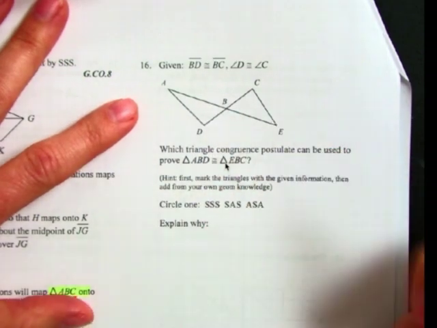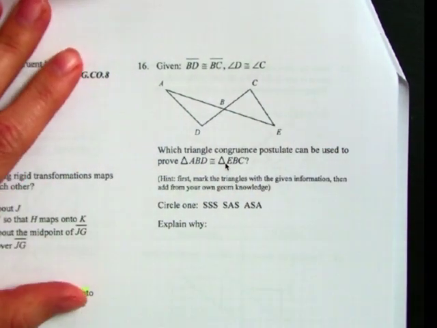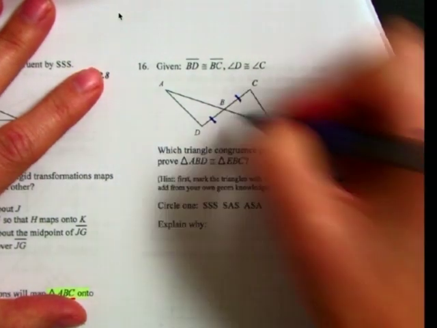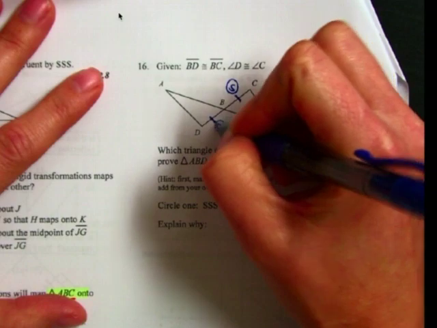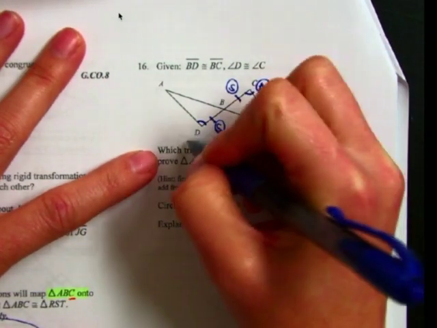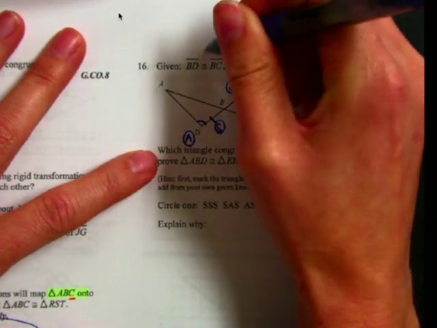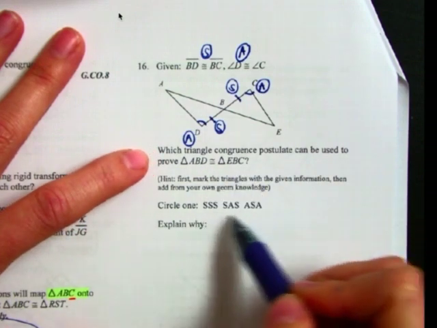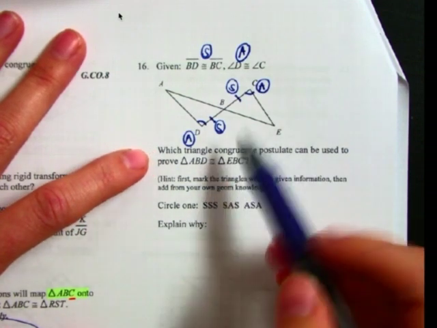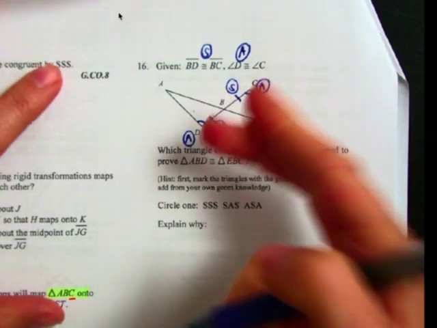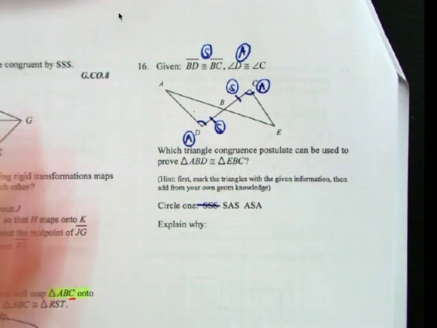And number 16, we're given information with the blank triangles. As always, we're going to go in and mark up our triangles. So BD is congruent to BC, so we have a pair of congruent sides. Then angle D is congruent to angle C, so we have a pair of angles. I kind of like to mark it up here as well. Which one of these congruence theorems is going to tell us that the 2 triangles are congruent? So far I only have 1 pair of sides and 1 pair of angles, so I know it's not this.